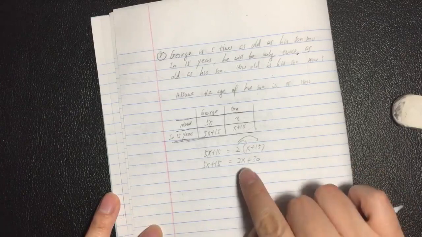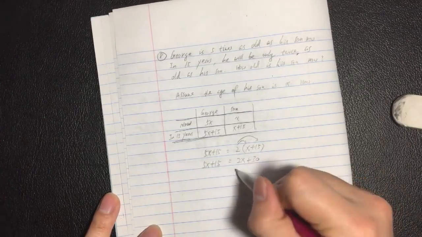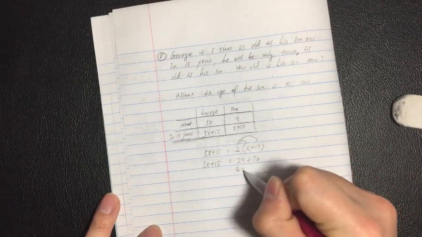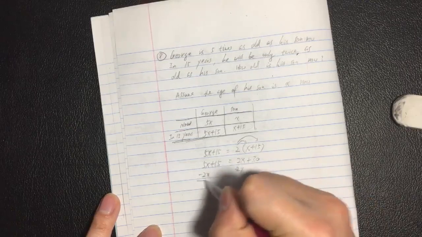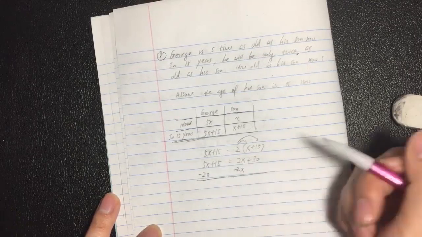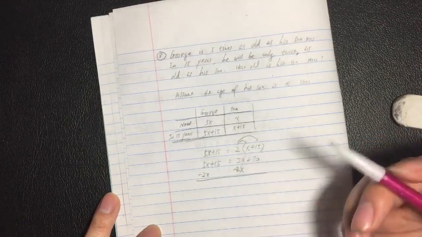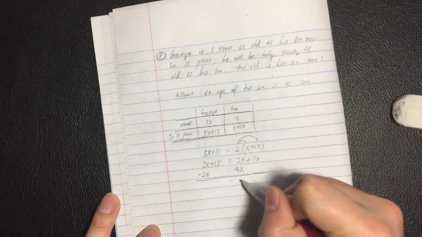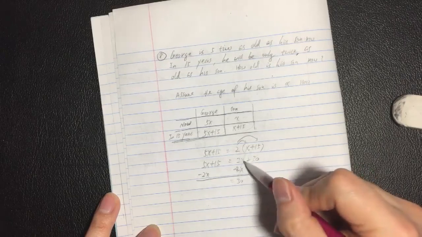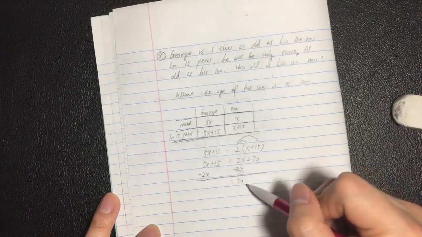So I try to eliminate 2x first. Subtract 2x from both sides. On the right side, positive 2x and negative 2x cancel. We have 30 by itself.